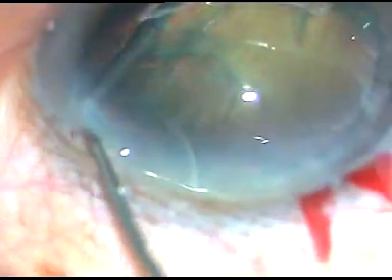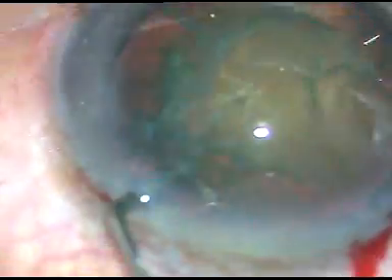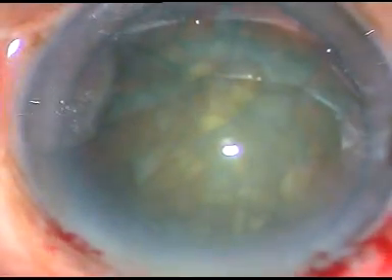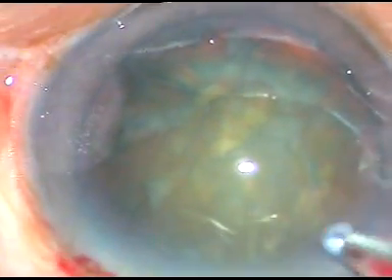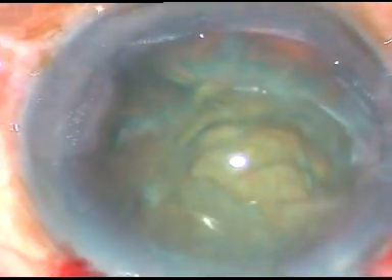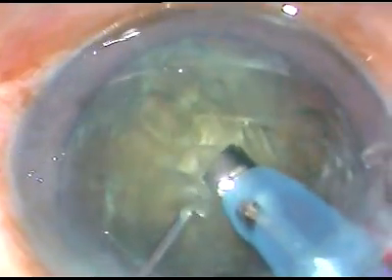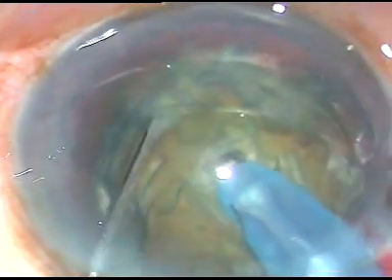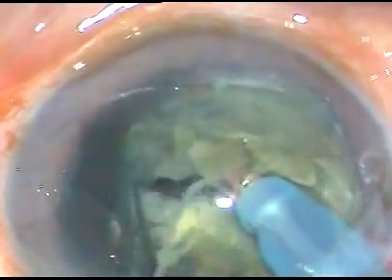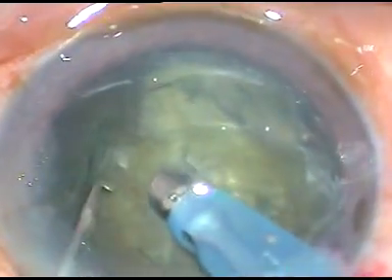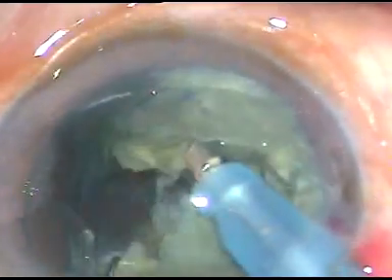Hydrodissection and nuclear rotation is done. And now I inject a bit of viscoelastic substance in the anterior chamber and then start phacoemulsification. So I usually do this direct chop: bury the tip in the substance of the nucleus and then chop it into fragments. This is Alcon Centurion phacoemulsification.